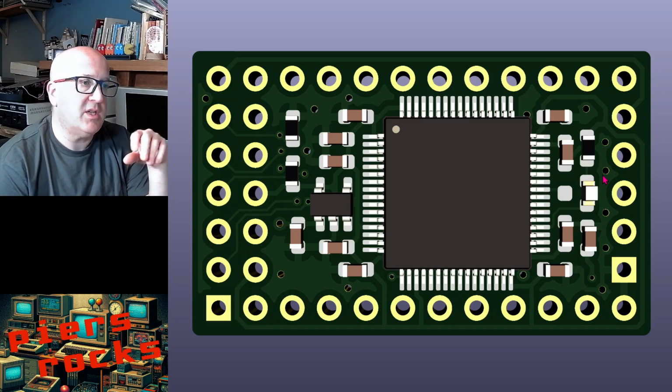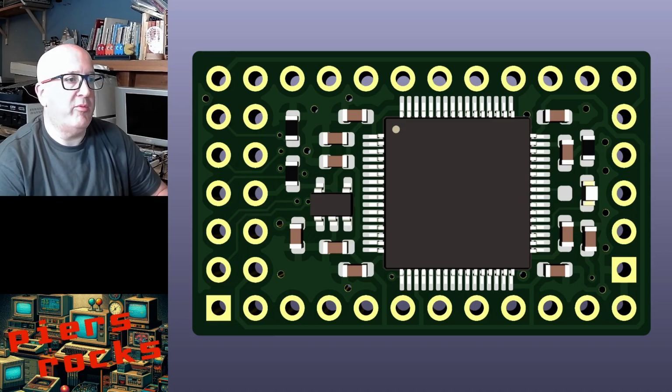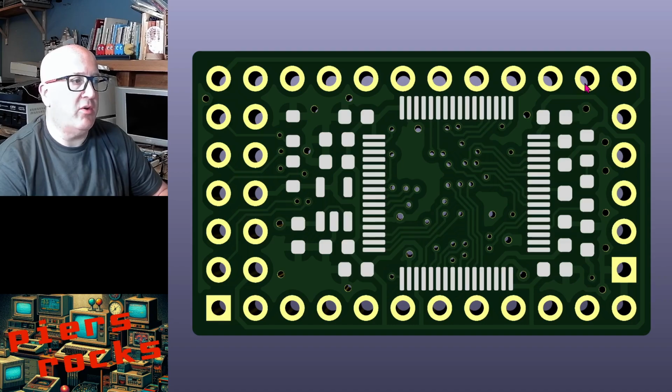Then the rest of the components here are 0603 passive capacitors and resistors. There's a voltage regulator here, and there's one test pad for checking the clock speed. And if I remove the components, you can see all the traces on the top side.